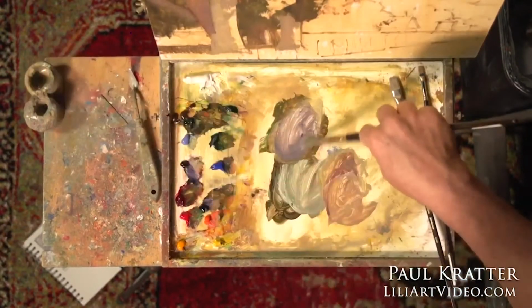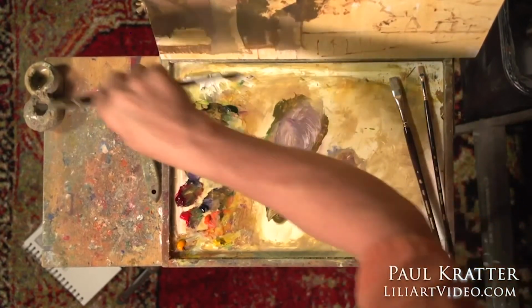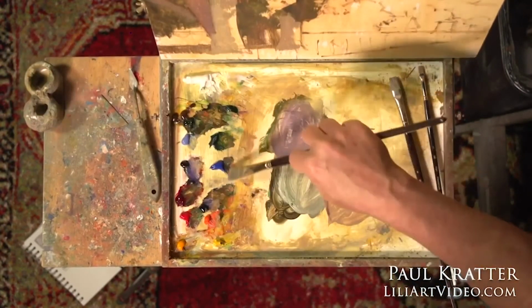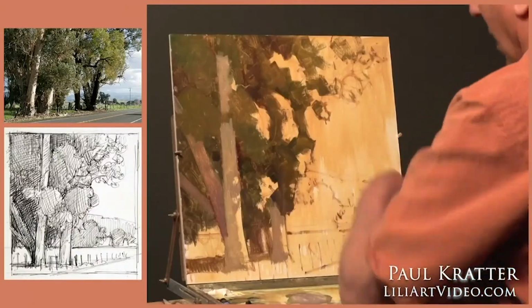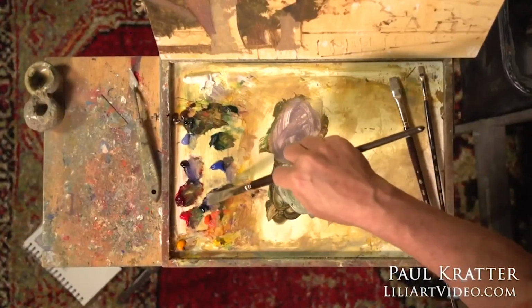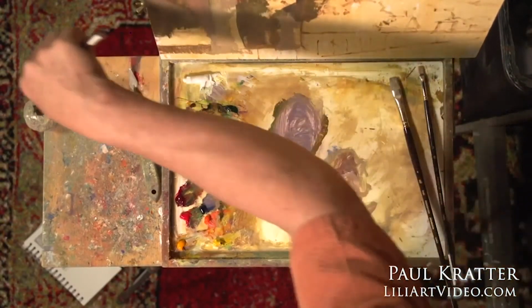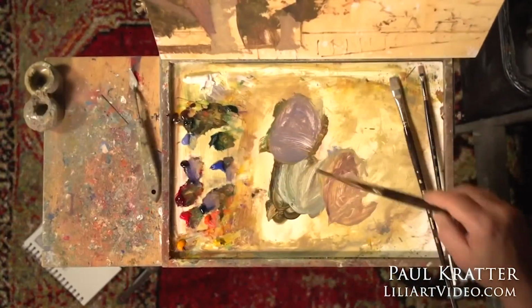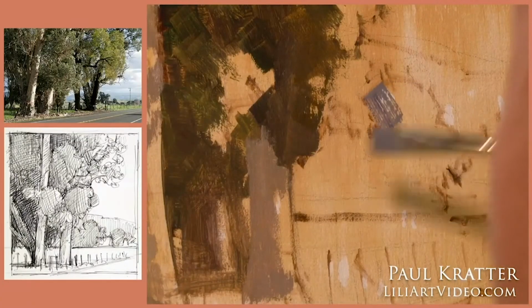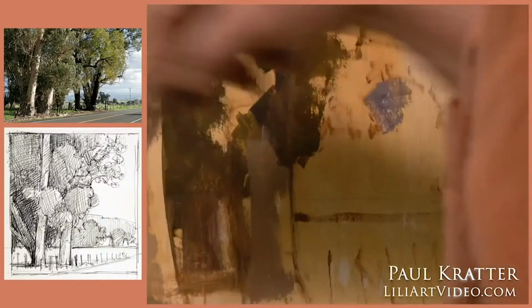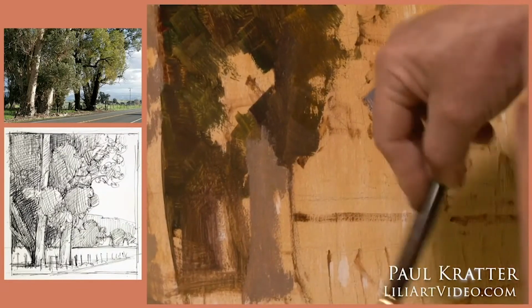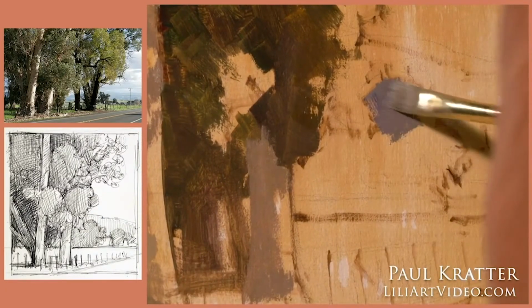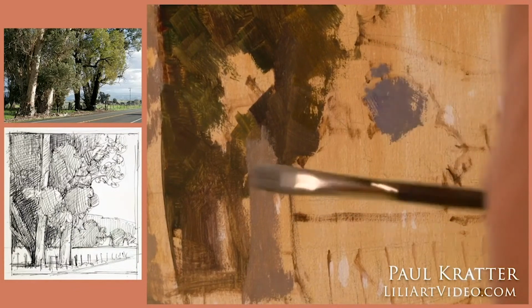So this next group of foliage back here, this atmospheric area, is a blue-gray. And I'm more interested at this stage in getting the value right than the color right.